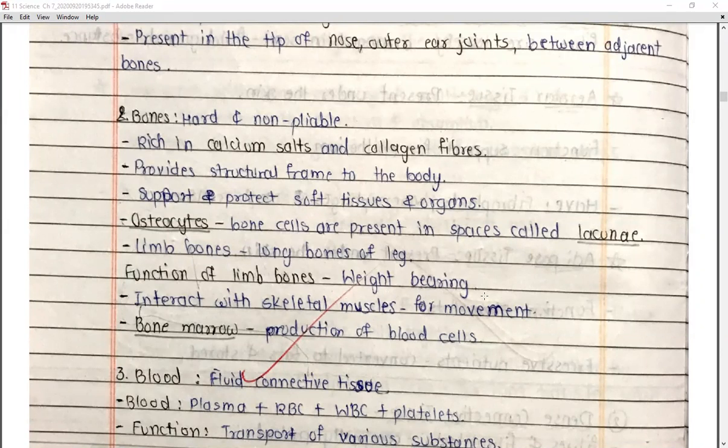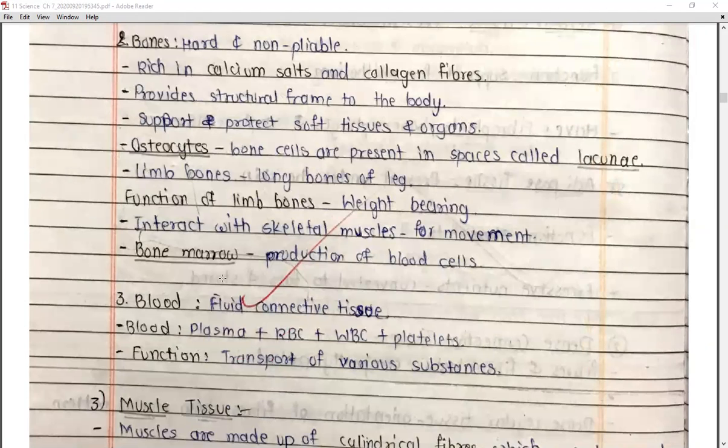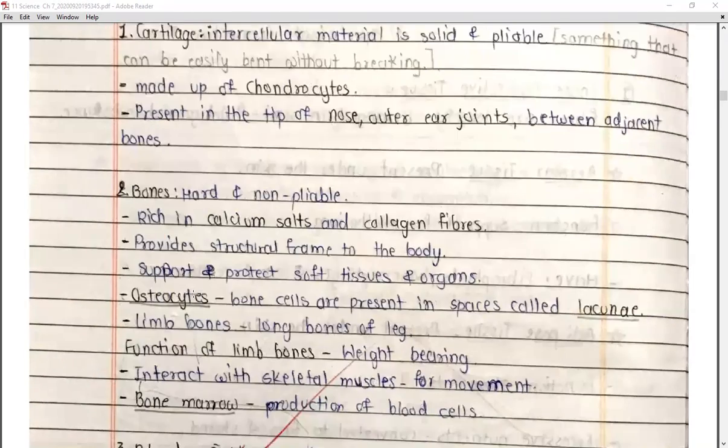The function of limb bones is weight bearing, right? There are two different types of limbs, the upper limbs and the lower limbs. The function of the lower limbs, that is the bones of the leg, is to bear the weight of the whole body. They interact with skeletal muscle for movement. These bones are interconnected with the skeletal muscles, and the skeletal muscles impart movement to your body. There is bone marrow between the bones, and its function is to produce the blood cells. So the blood cells are produced by the bone marrow, which is present in between the bones.